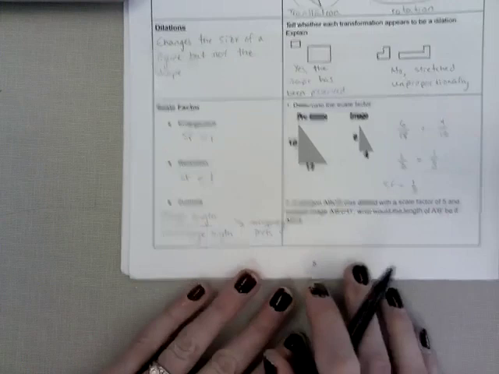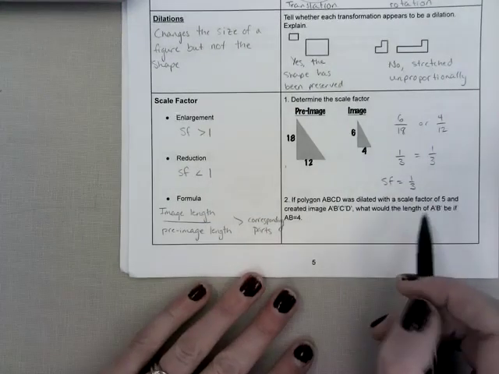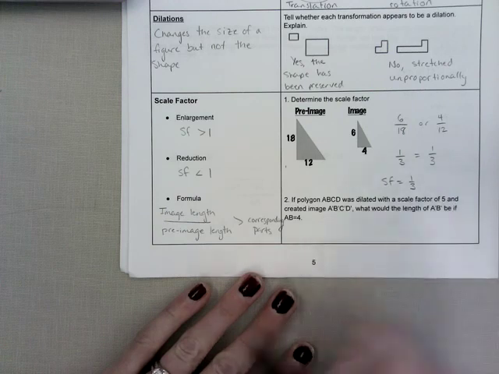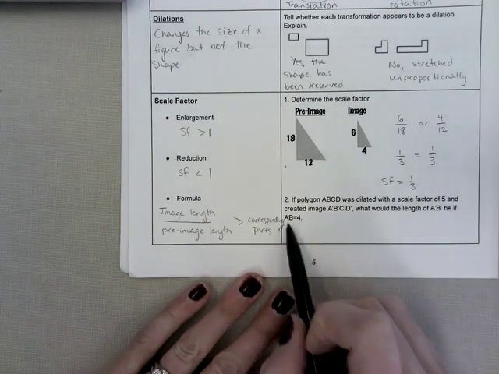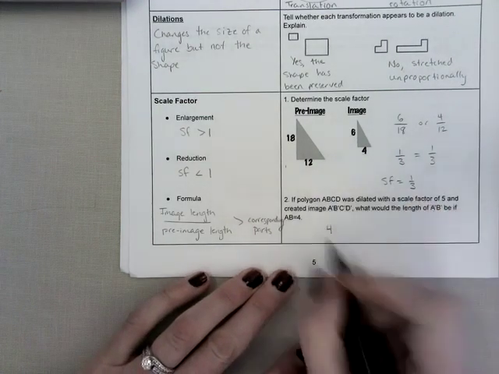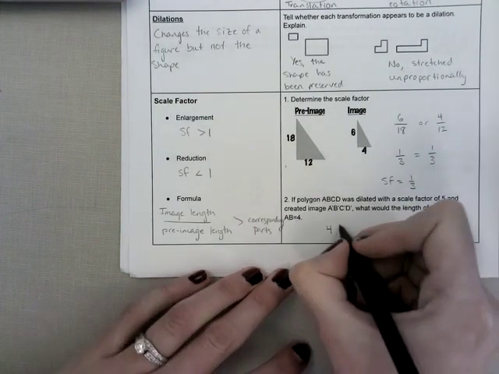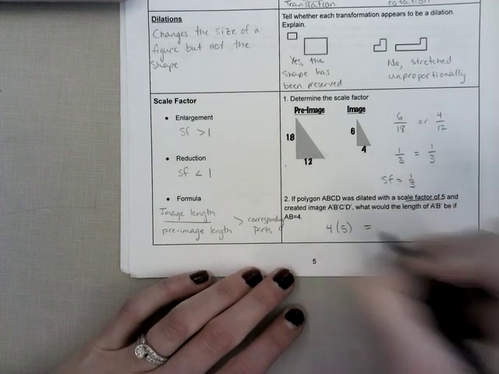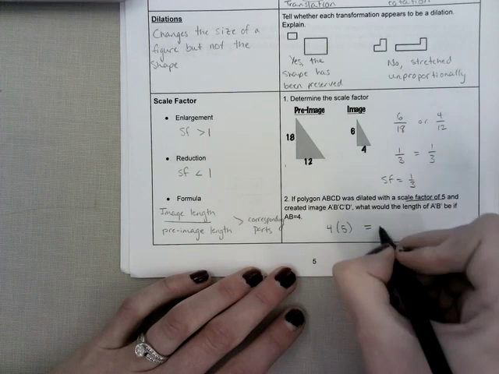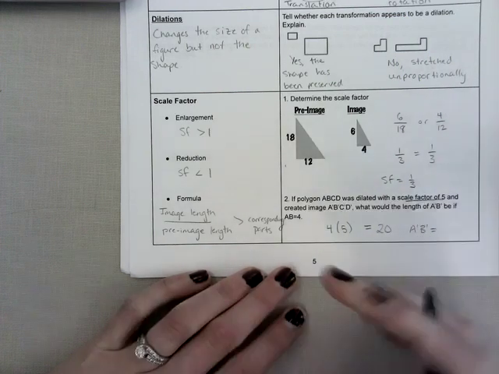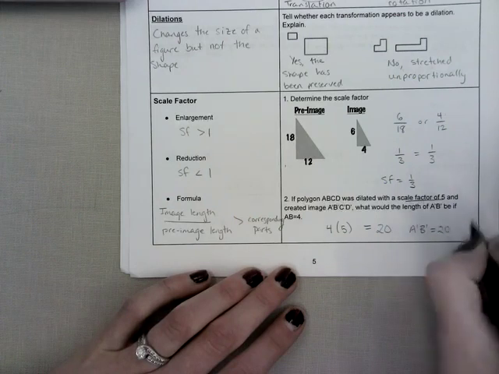Okay, here I'm given a polygon ABCD. It's been dilated by a scale factor of 5 to create my new image. What would the length of A prime B prime be if AB was 4? So all we have to do is take the pre-image 4, multiply by the scale factor, which is 5, to get the image. So A prime B prime, that same corresponding piece, now has a length of 20.